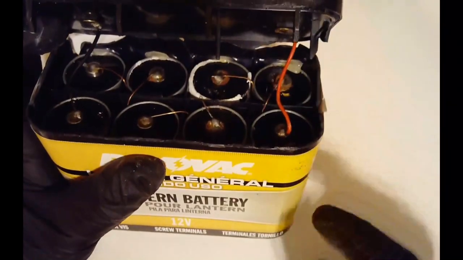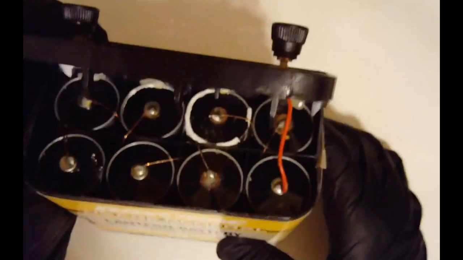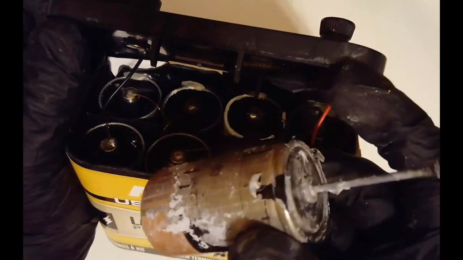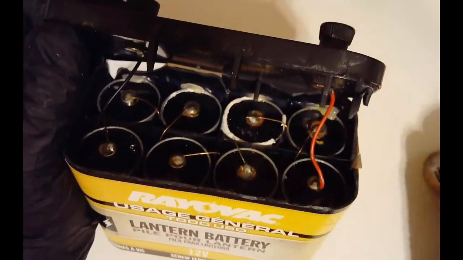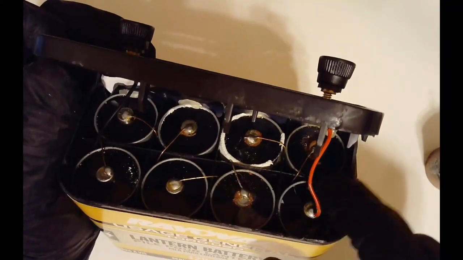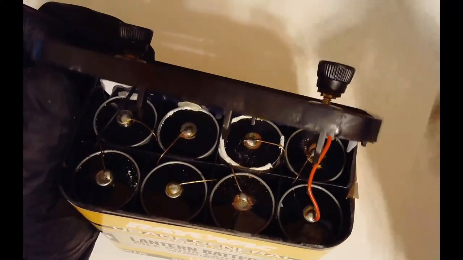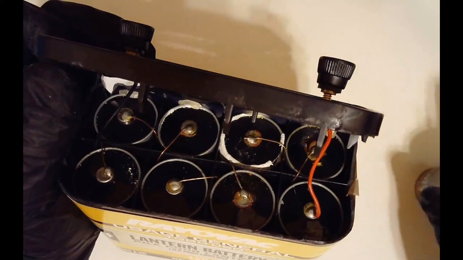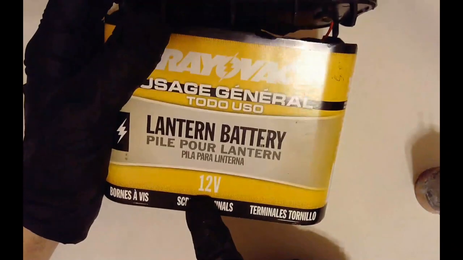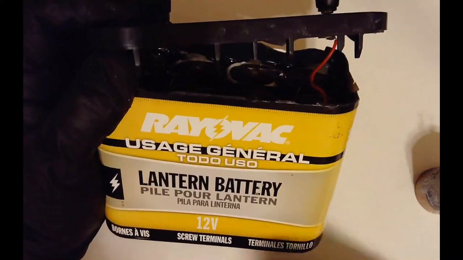And it probably at this point shouldn't come as a surprise to you, but maybe it does, that all that's in here are 8 of these. All the same. This cell here is just wired so they add up. Now I said this was 1.5, right? 1.5, 3, 6, 9, hey, 12. 12 volts.